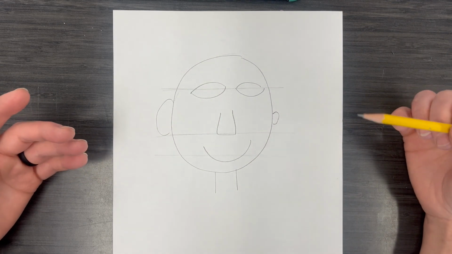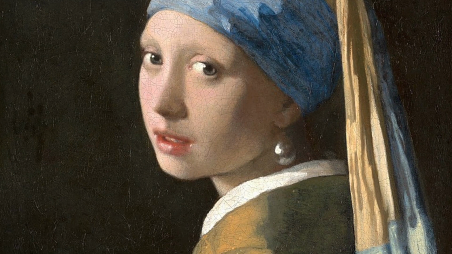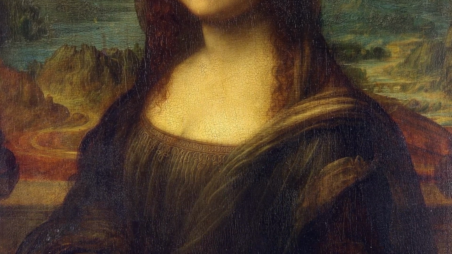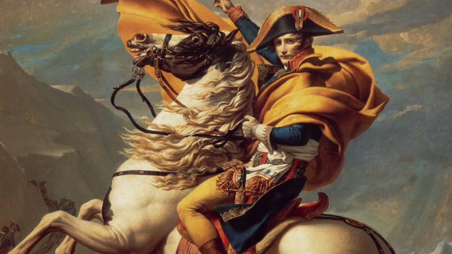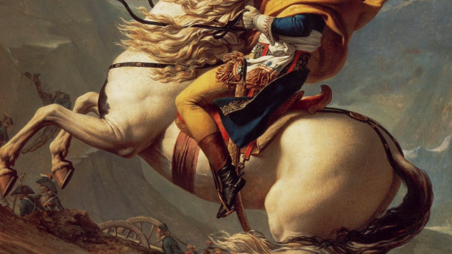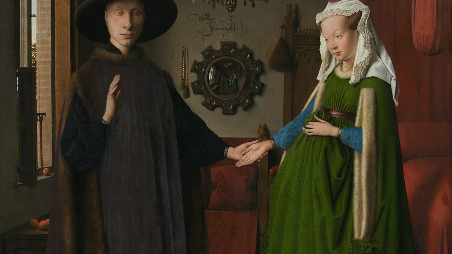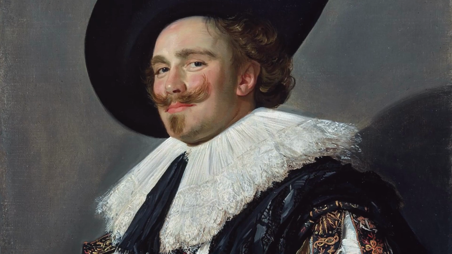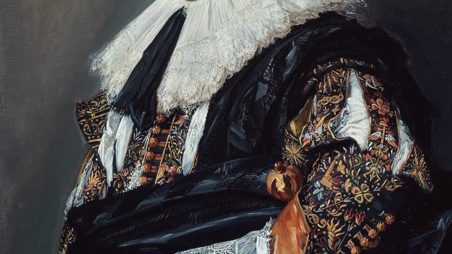What we are going to be doing today is using proportions and learning how to draw some specific details to make a face that looks more realistic. This isn't going to be totally realistic. That will take a lot of practice, but we're going to learn some tricks to help us make it more realistic.